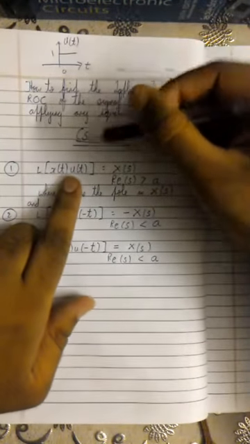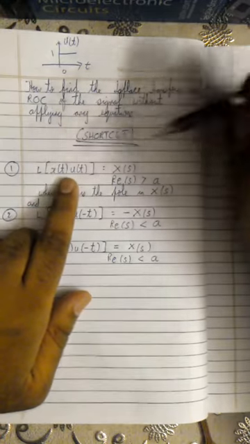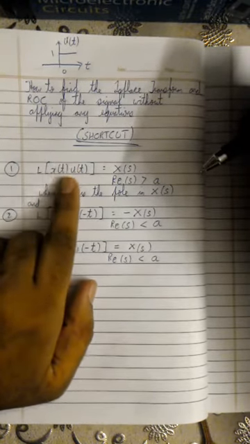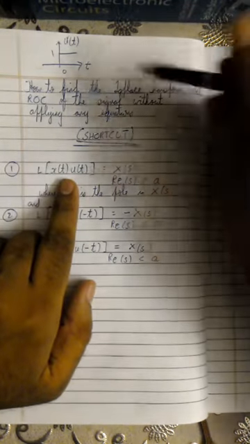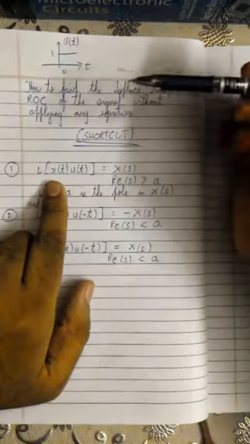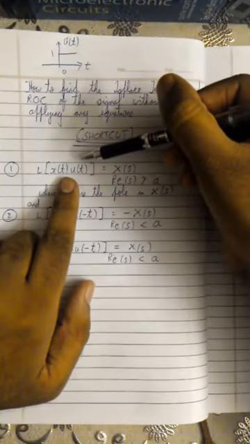If a signal is multiplied by u of t, then that signal becomes a right-sided signal. That means the graph of that signal is only on the right side, because on the left side u of t is 0, so 0 into the signal becomes 0. So this becomes a right-sided signal.